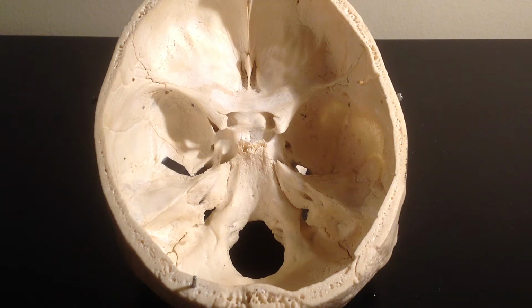We're going to go ahead and talk about the ethmoid bone. The ethmoid bone is located anteriorly to the sphenoid and forms the roof and lateral walls of the nasal cavity and the medial wall of the orbit. It's a single bone, and you just have to note the fact that it's embedded in a whole bunch of other bone.